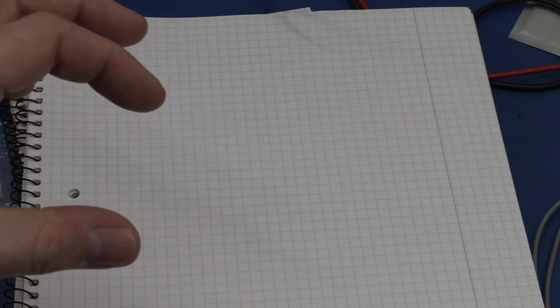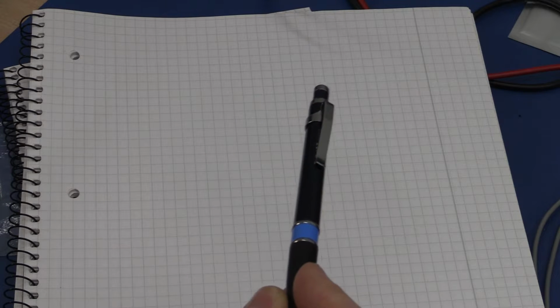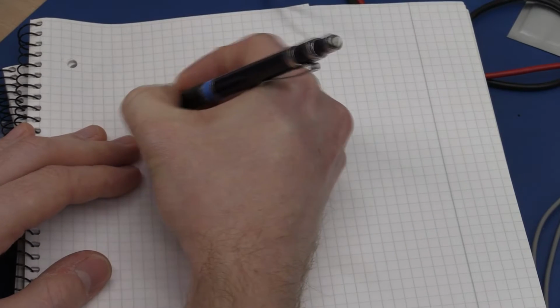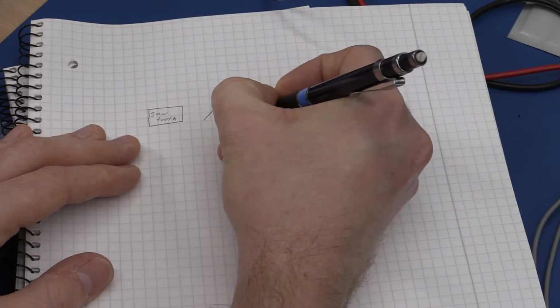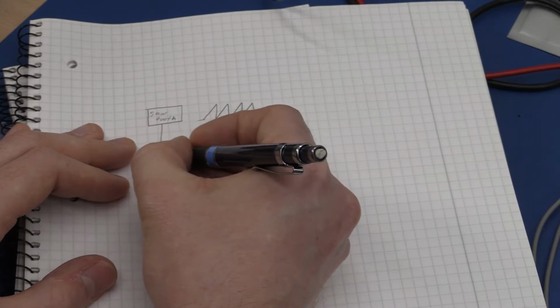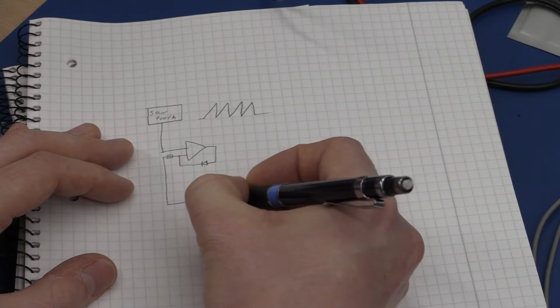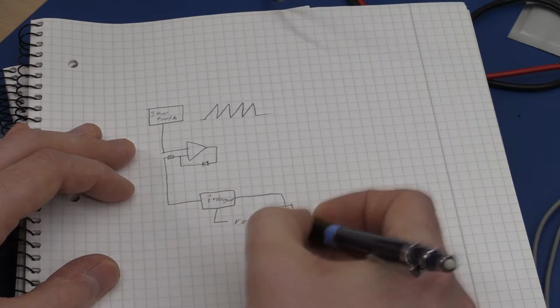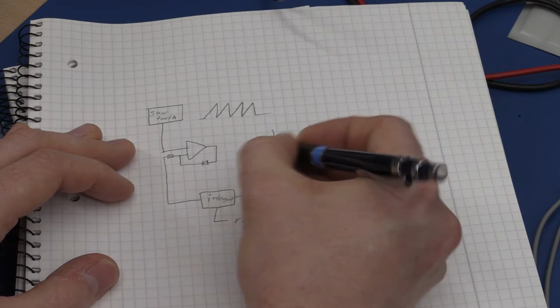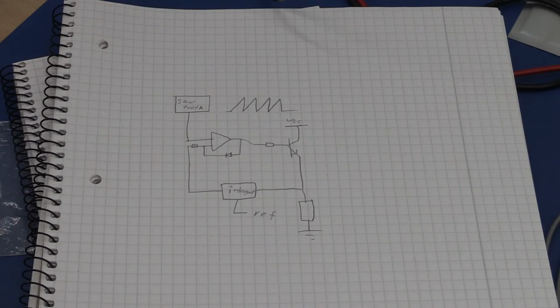So if we want to drive the transistor with a continuous PWM signal, I think the easiest way to do that is to generate a sawtooth wave and then compare it to a function of the output voltage. So something like this.